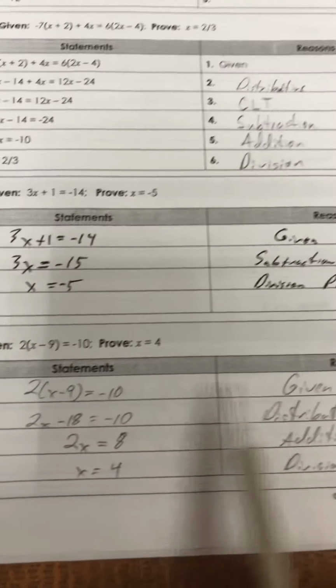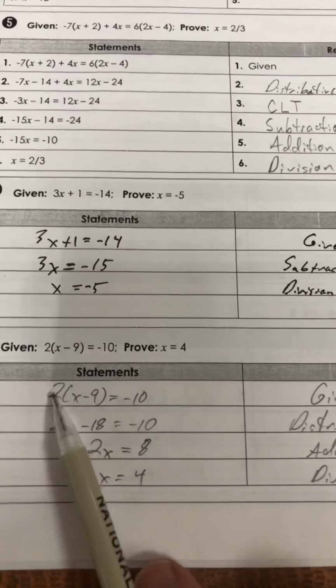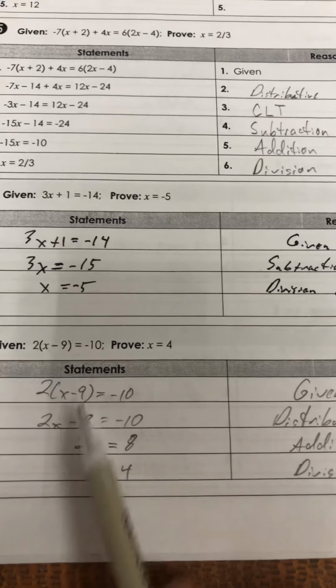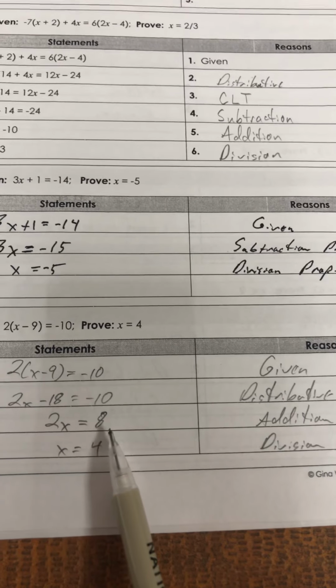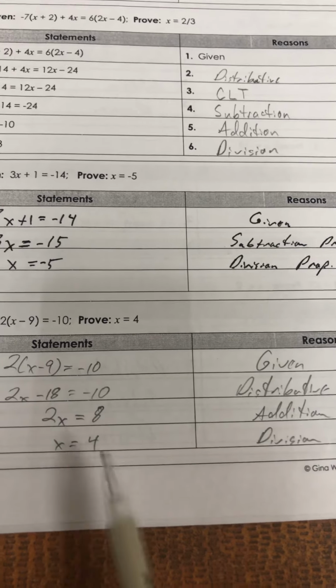This one, you're given this. I did the distributive property, 2 times x and 2 times negative 9 became negative 18. Then I added 18 to both sides, and then I divided both sides by 2.